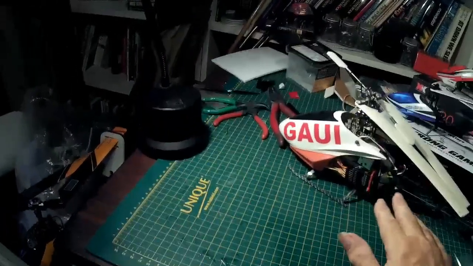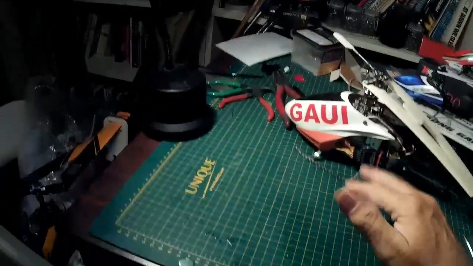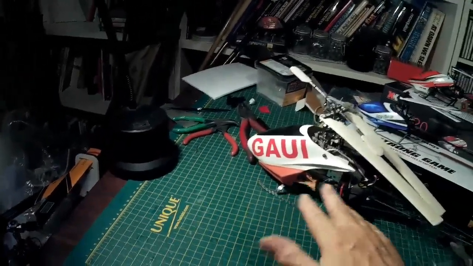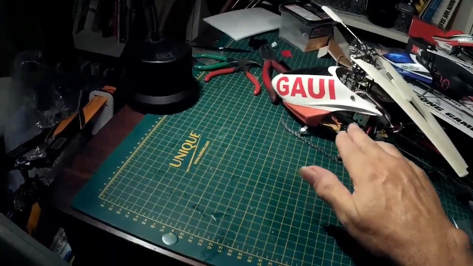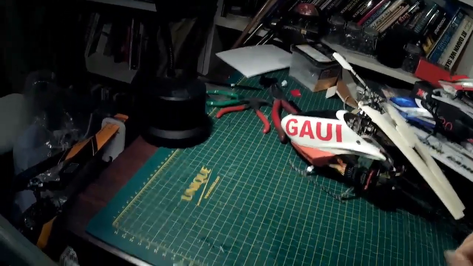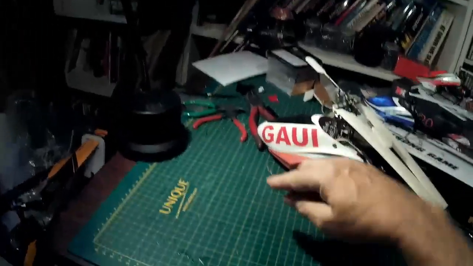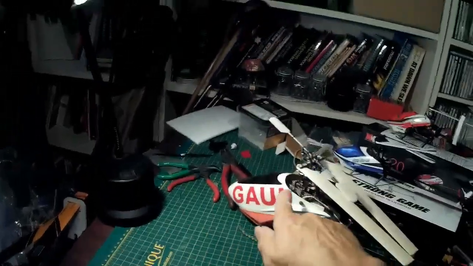The basic point of these type of helicopters, these older type of helicopters, is that they do not have a flight controller board on the helicopter. They only have a gyro for the tail. Otherwise, the channels coming from the transmitter to the receiver are directly controlling the arm of the cyclic servo.